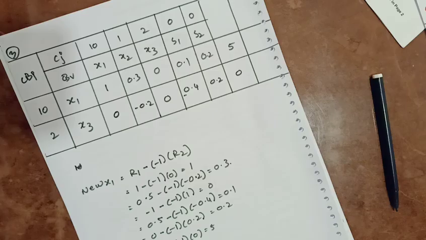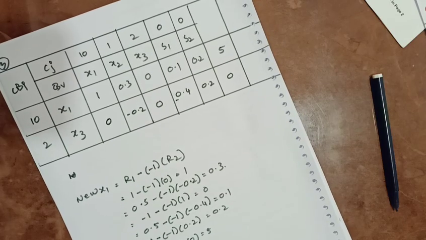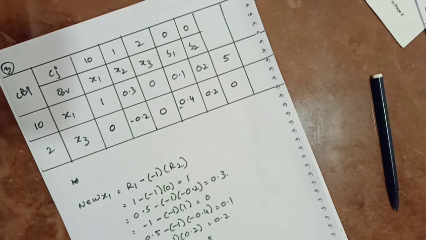Up to that we have not reached the optimal solution, and we will be continuing this iteration procedure until we receive it. In some cases optimality we cannot reach, which means there is no optimal solution for that kind of problem.